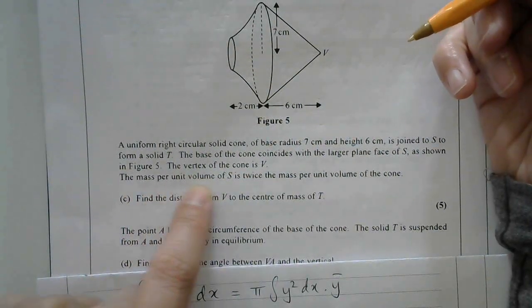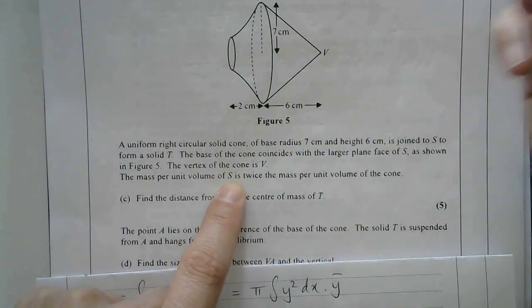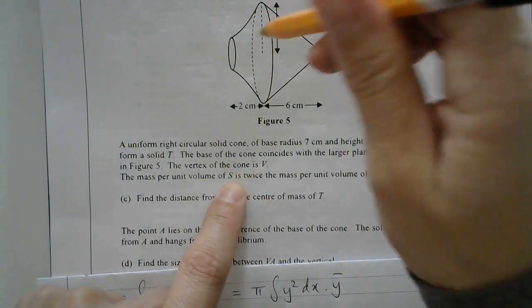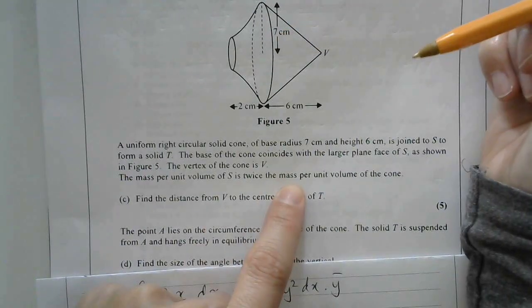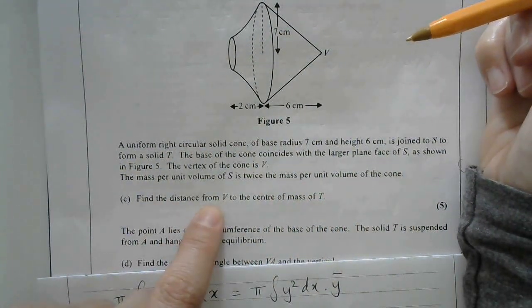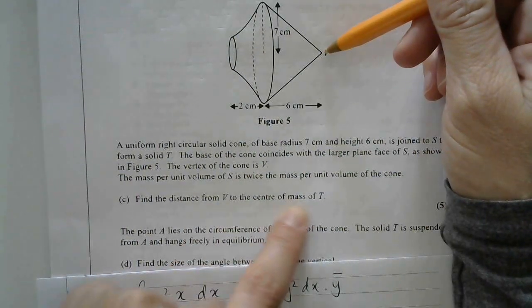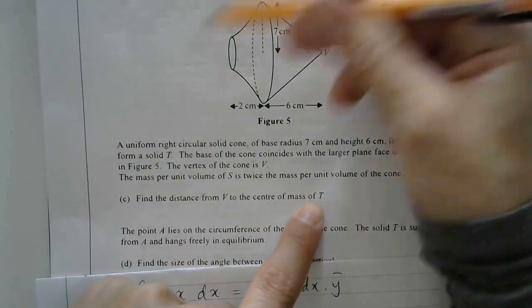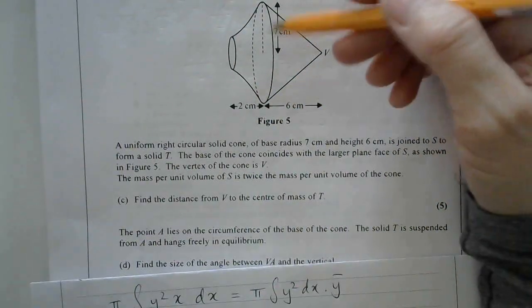The mass per unit volume of S, so that is this thing, is twice the mass per unit volume of the cone. Find the distance from V to the centre of mass of T, so the centre of mass of the whole thing.